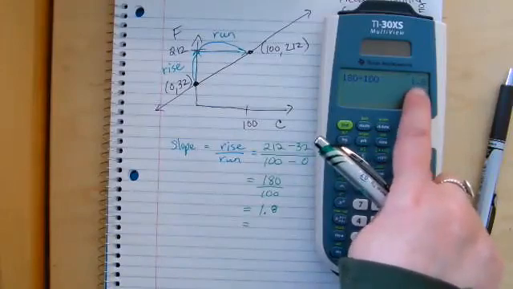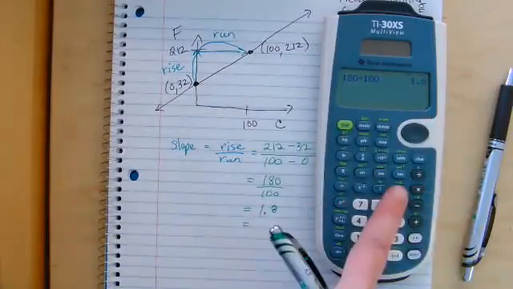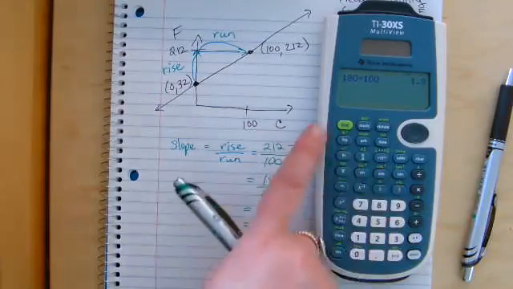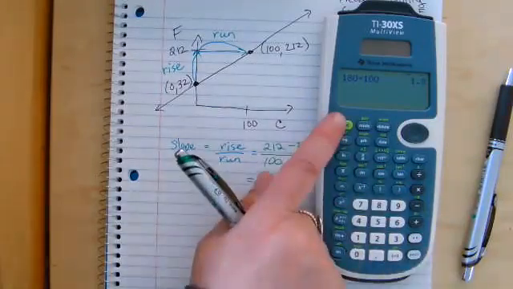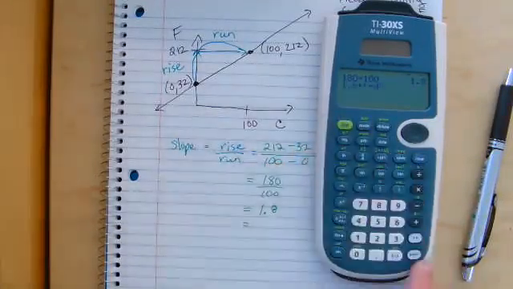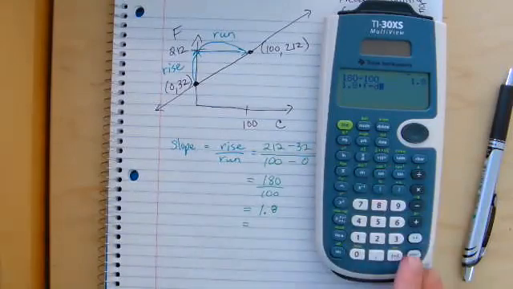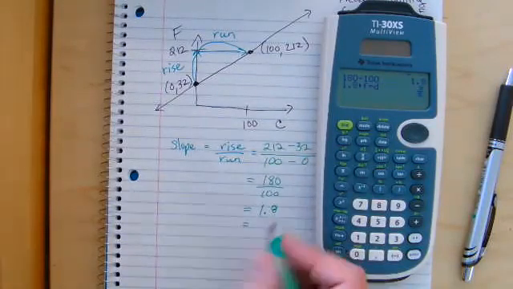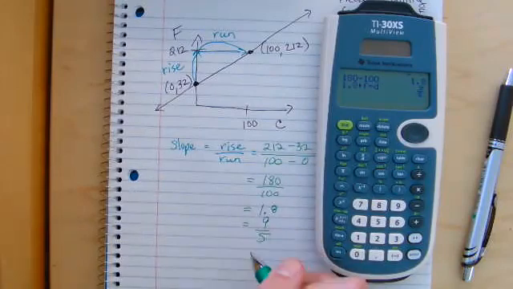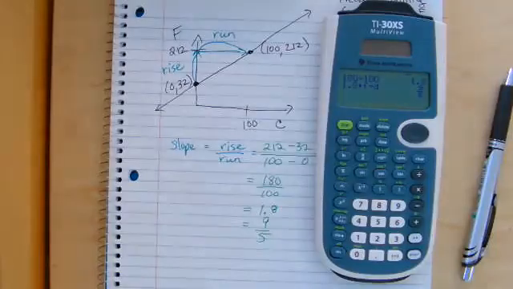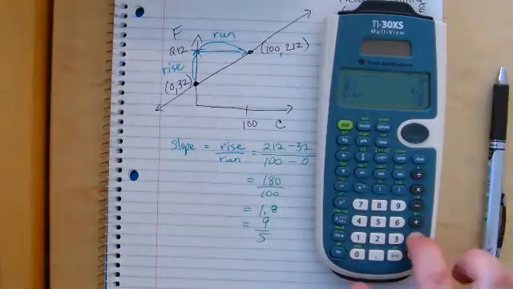But if I want that as a fraction, do you remember how I convert between fractions and decimals? Go second F to D on your calculator, there's F to D above the table button. And that will actually give you the reduced fraction right there, which is 9/5. Can't you also press the double arrow button and it converts back? Yes, this double arrow button will do that as well.